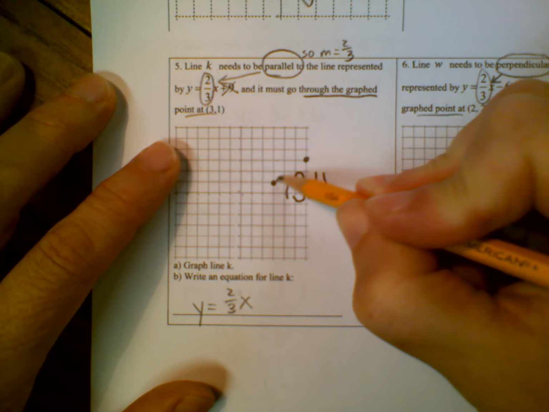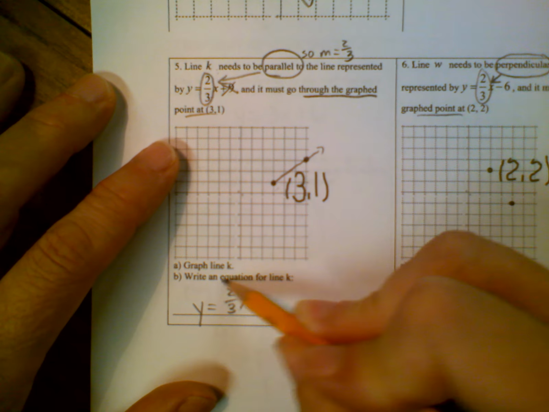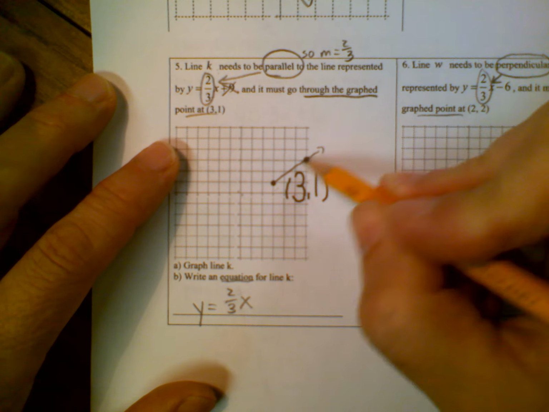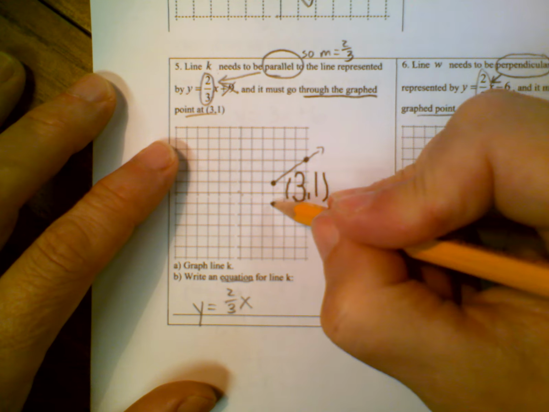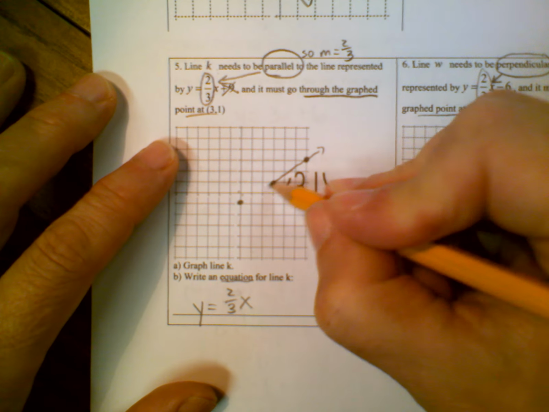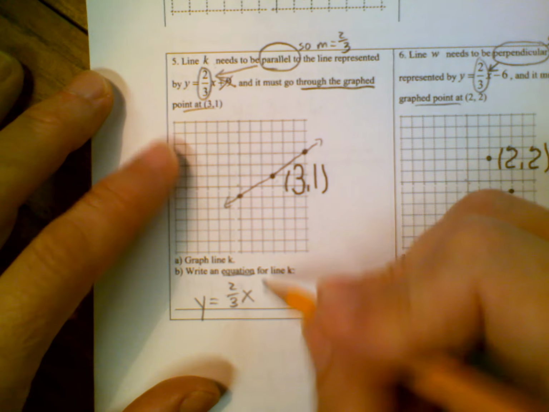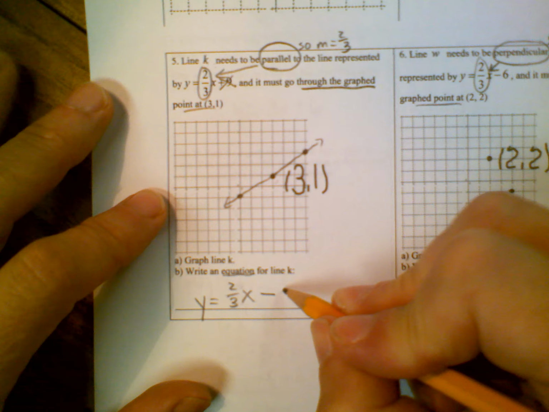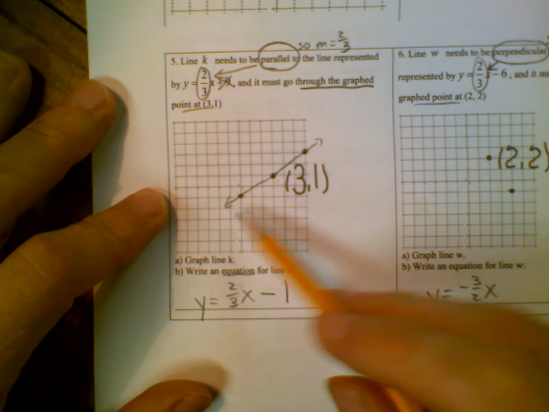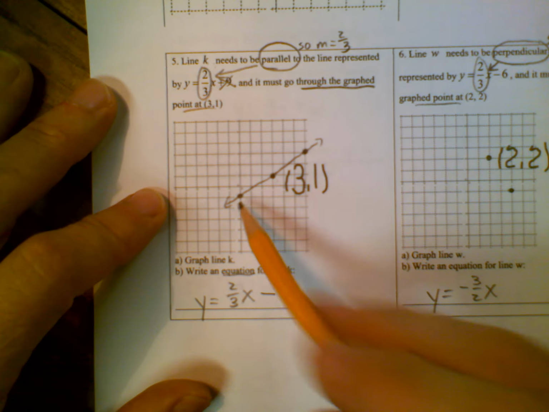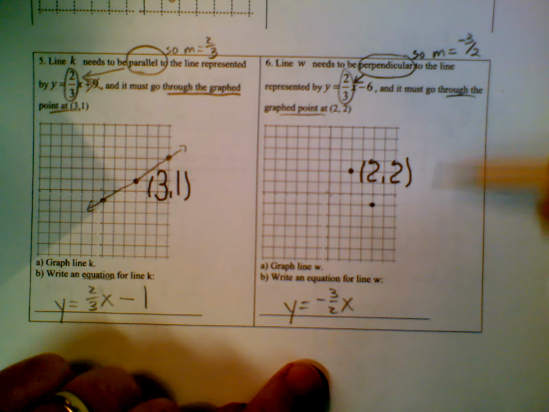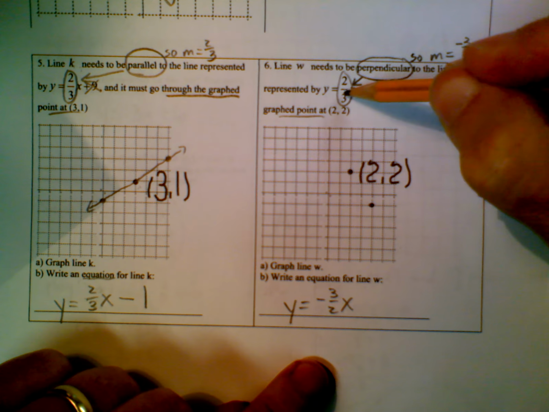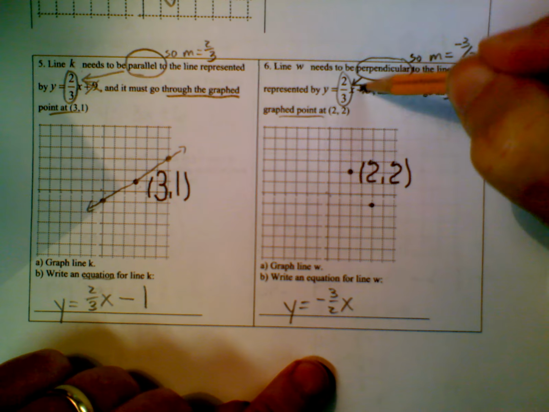There you go. But if I want you to write the equation of the line, you're going to have to work your way backwards to find the y-intercept. So down 2 and over another 3, and there's the y-intercept. And so the rest of the equation is minus 1. y equals 2/3 x minus 1. Okay? Same thing happens in this problem here. Again, all that matters is the slope, not the y-intercept.